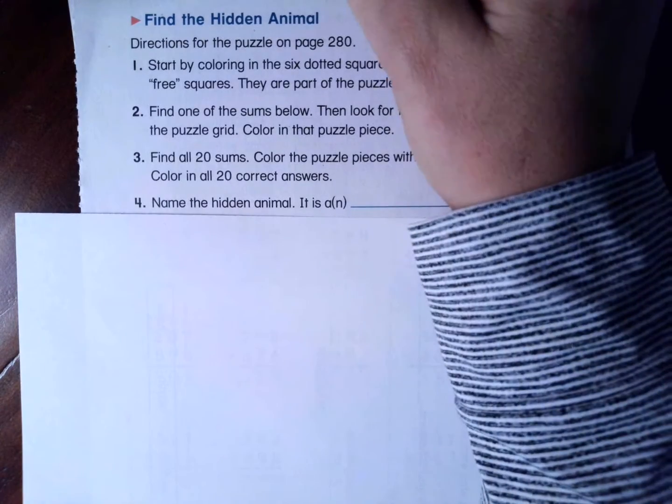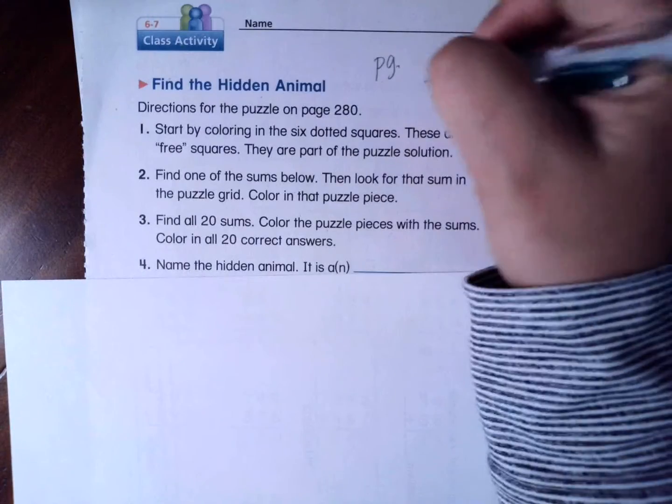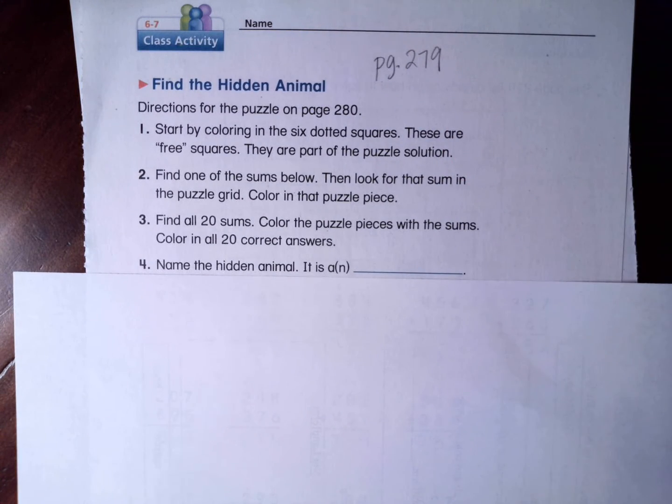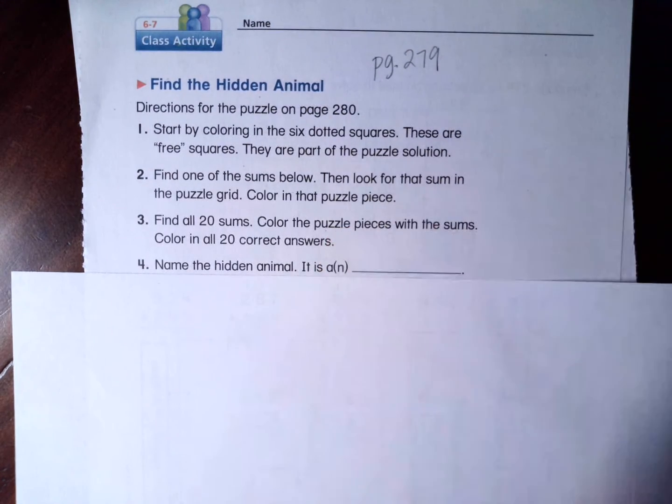This is page 279. And page 280. If you do this instead of Think Central, you are going to post a picture of your finished, colored in animal and tell me what it is. So 2 options for homework today.